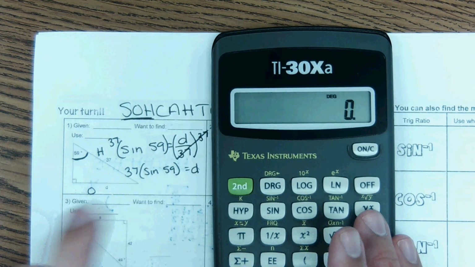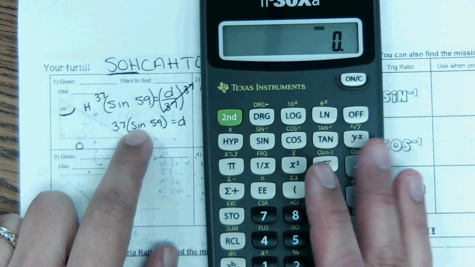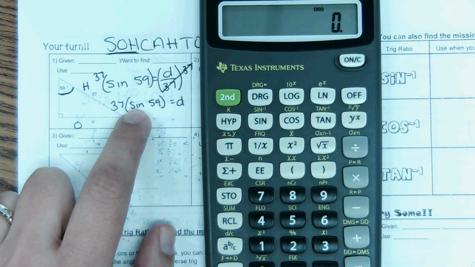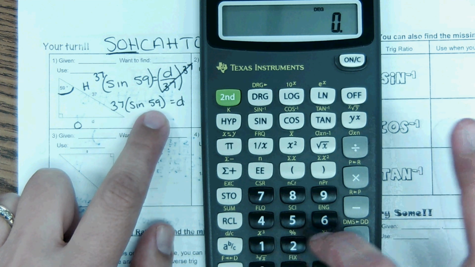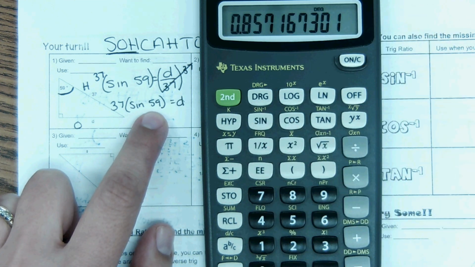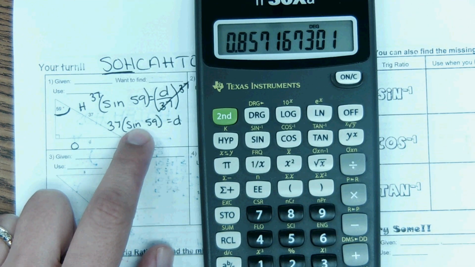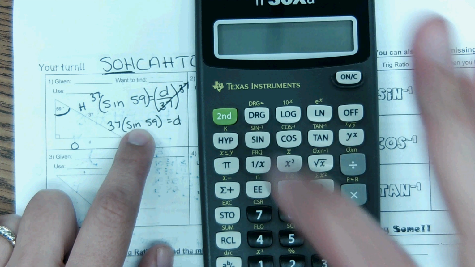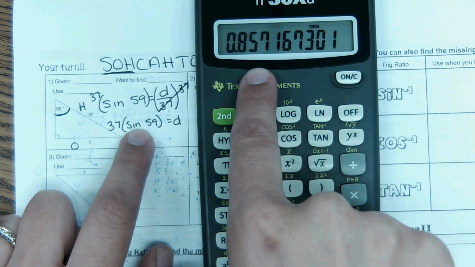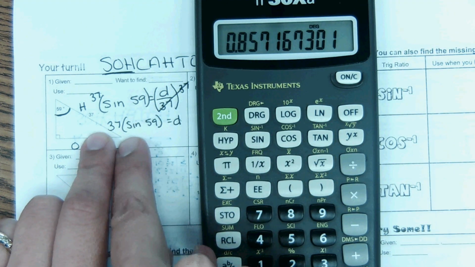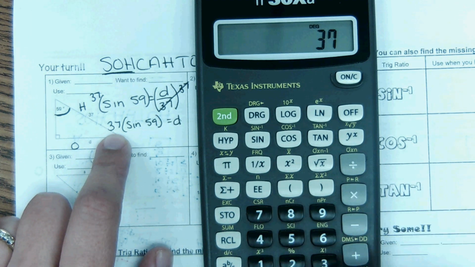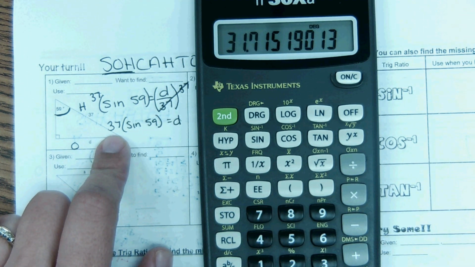Okay, second step. When you use this calculator, yours might be a little bit different. You have to do 59 first, so you do 59 sine to get this decimal. Then multiply by 37.